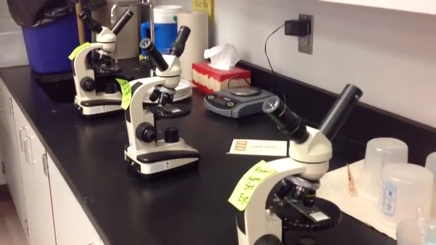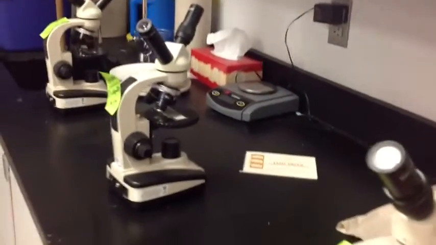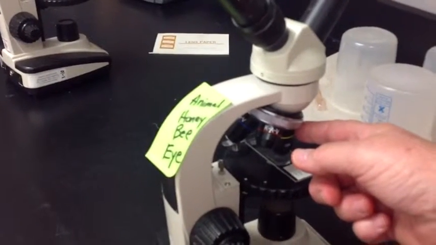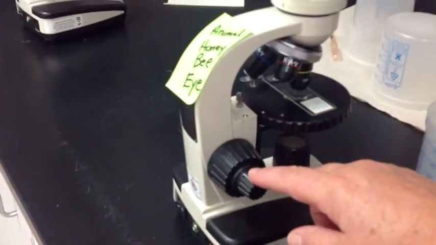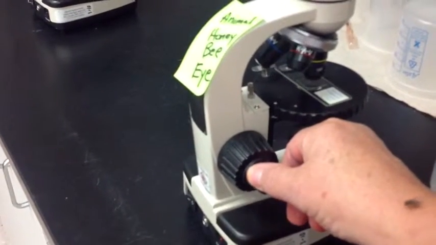At the station, help me out. These objectives, which is the magnification, I have chosen the one that will give you the best results, so please don't change these. If you need to focus the slide, you can focus it by turning this fine adjustment knob.